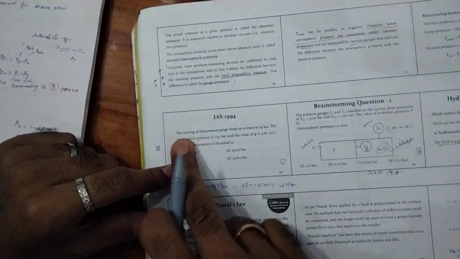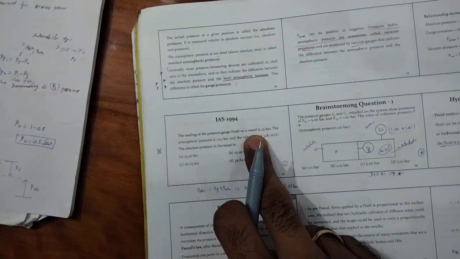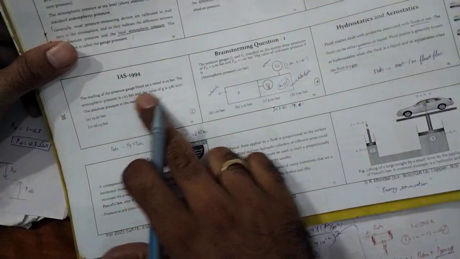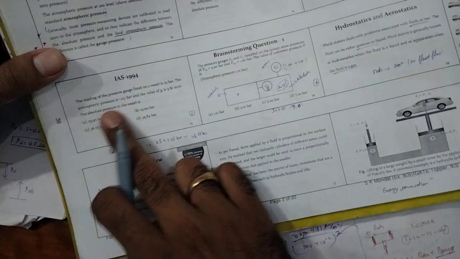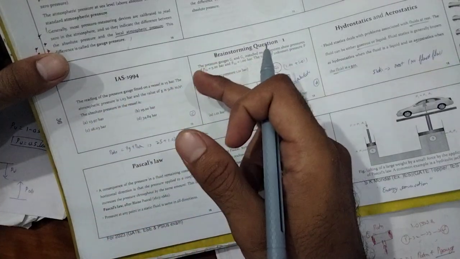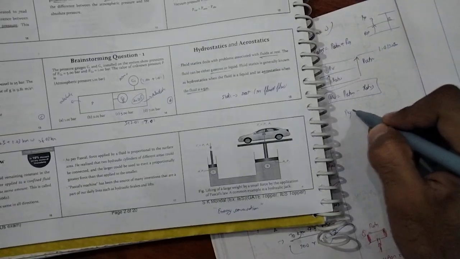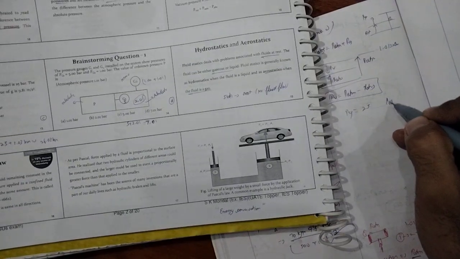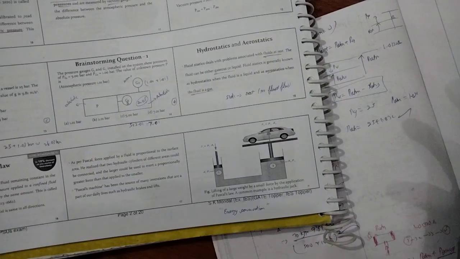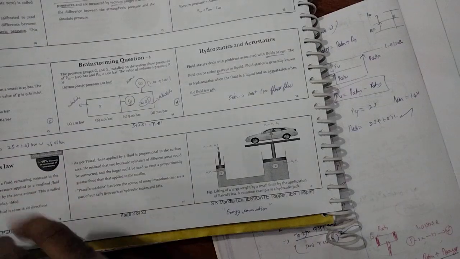The next thing you can see here, guys, is a problem. The reading of a pressure gauge fitted on a vessel is 25 bar. The atmospheric pressure is 1.03 bar. What is the absolute pressure? You just add both. Gauge pressure P gauge is 25 bar and P atm is 1.03 bar. So 25 plus 1.03, what will come? The answer will be 26 point something. That's it. Now we can go to the next question.